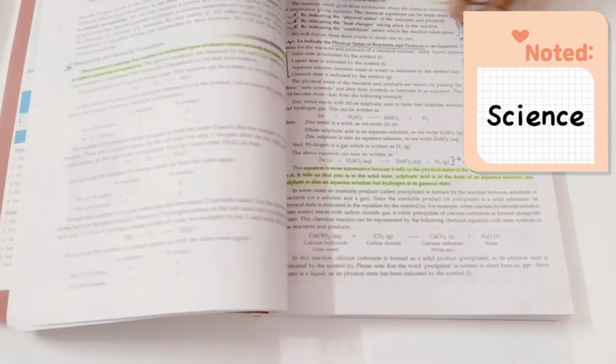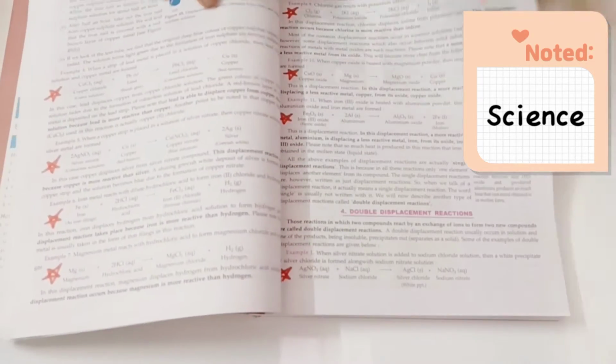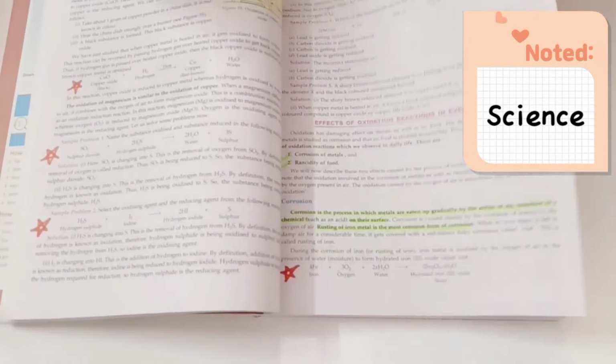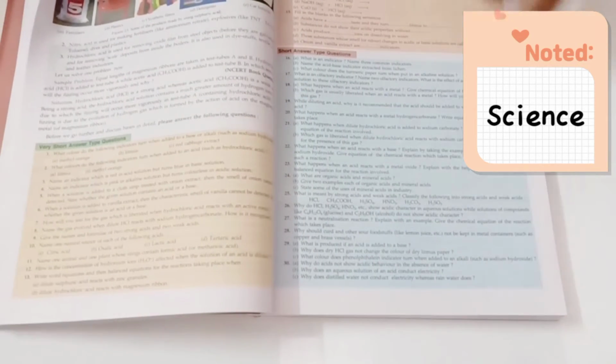So the book is very good. The detailed concept explanation is extremely good. So if you're not able to understand something from NCERT, you must refer to this book. And then it has a lot of exercises, a lot of examples, HD pictures given in it, and it's a multicolored edition.